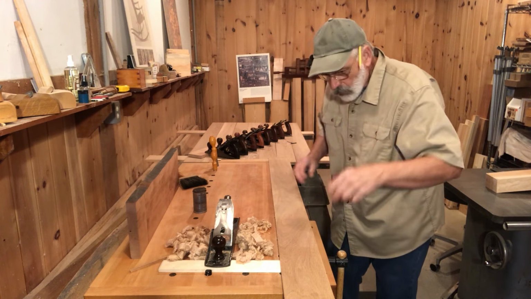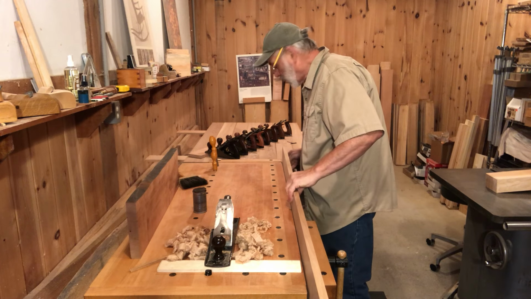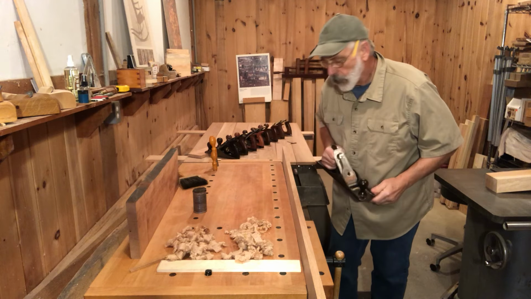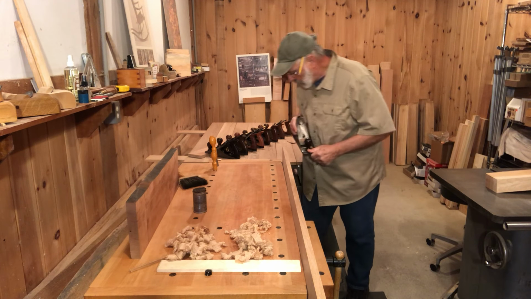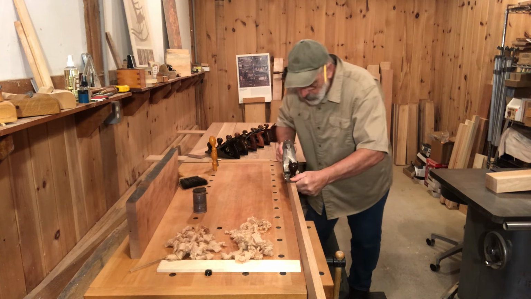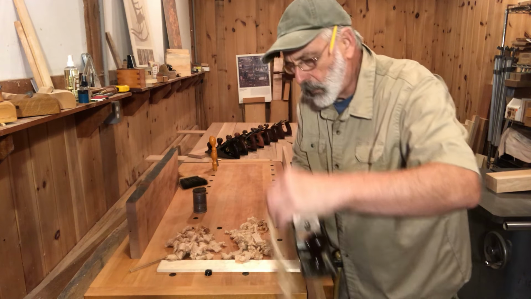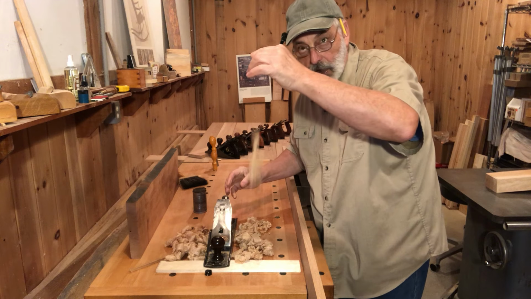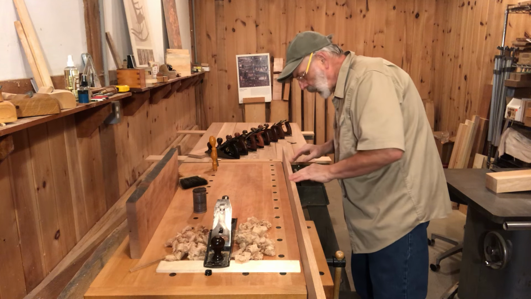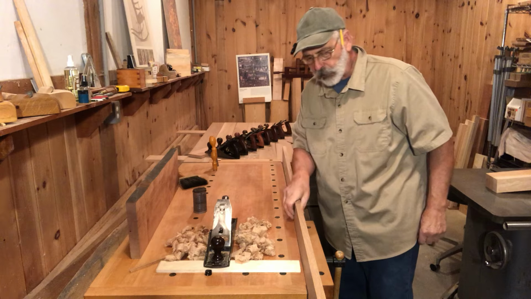So I'm pretty confident when I see that, I know I can plane in this direction all the way through with no tear out. Smooth. And that's just my jack plane. So it's my 5.5, but it's my jack plane.